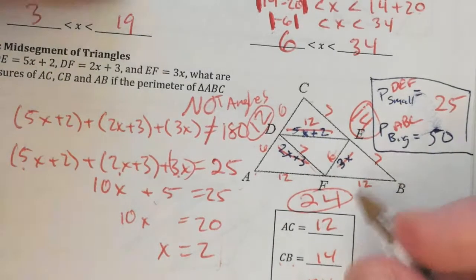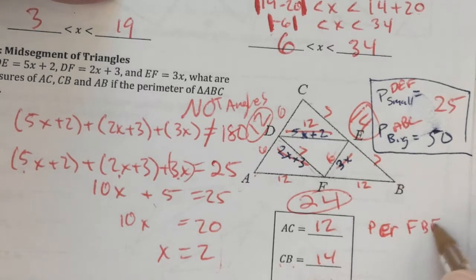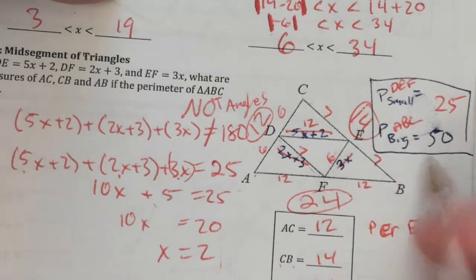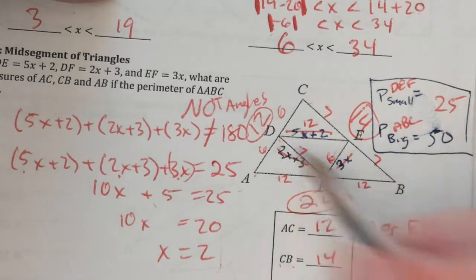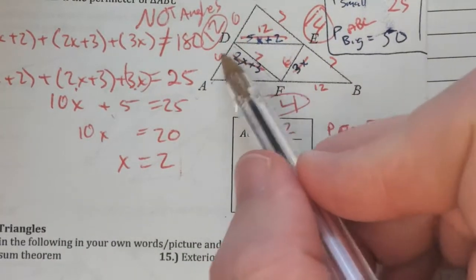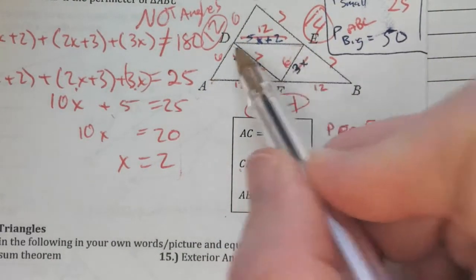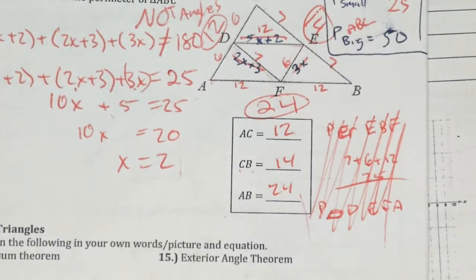And I could also go an extra step and ask, what's the perimeter of EBF? If I ask you that, you would just go, oh, that's 7 plus 6 plus 12, and you would get 25. Or I could say, hey, what's the perimeter of the quadrilateral DEFA? So I could ask you this weird question. So you would do 6 plus 12 plus 6 plus 12 kind of thing. So I'm just pointing that out, so you're just prepared for every question. All right, let's keep going.